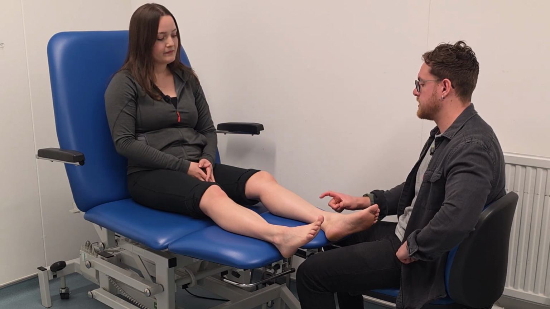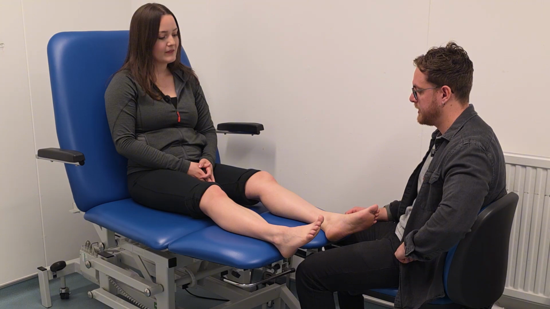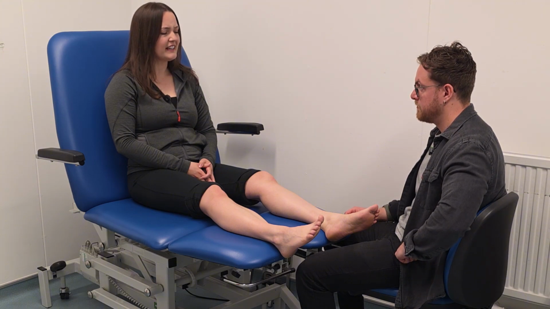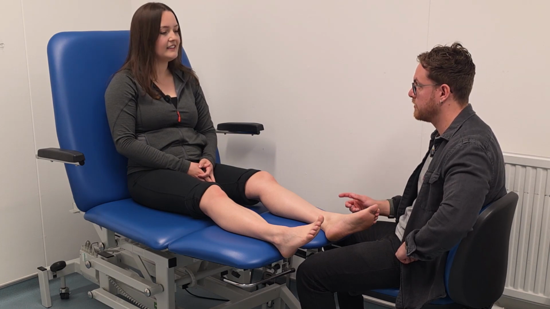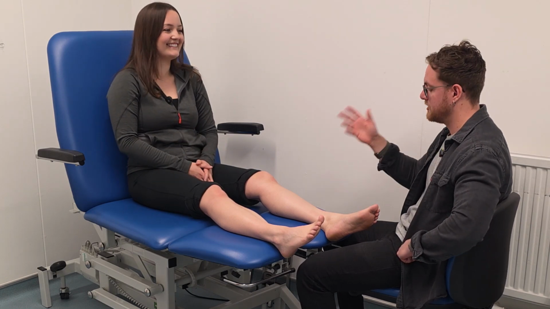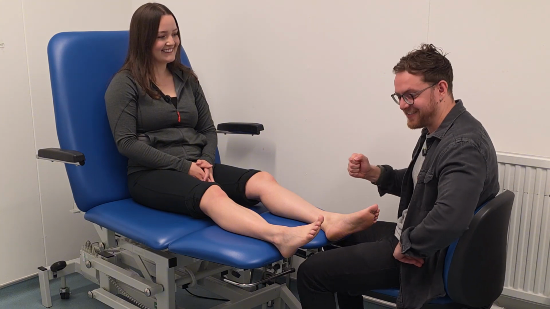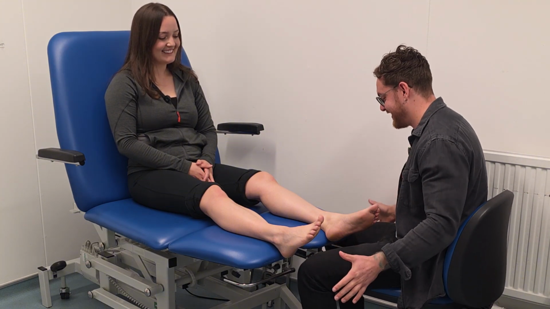And how long do the symptoms last post-run? Until the next day, I would say. Okay, so sort of 24 hours post, and then it eases off again. Yeah. But then I'll run again. Running, yeah, that's again good. That is typical. That's good textbook for medial tibial stress.